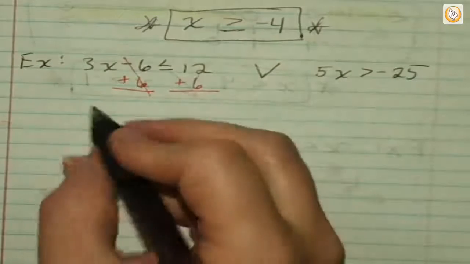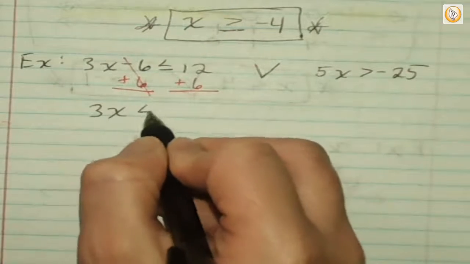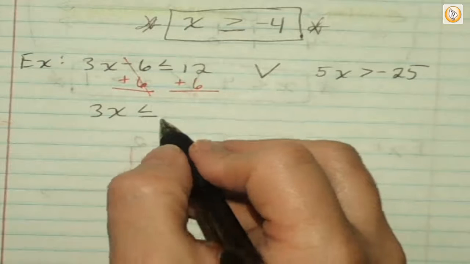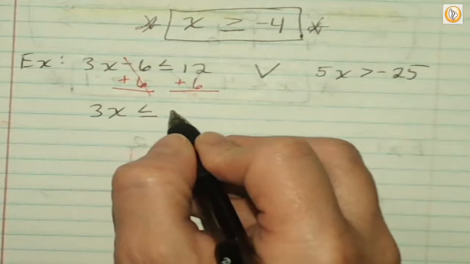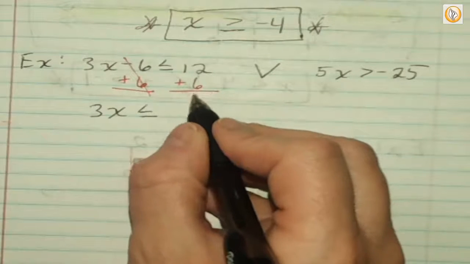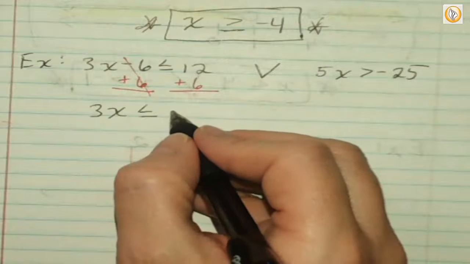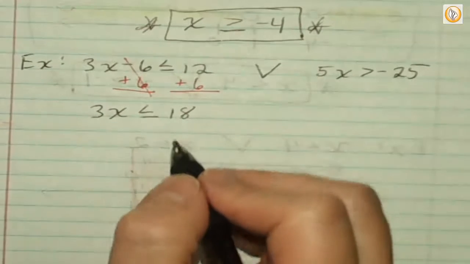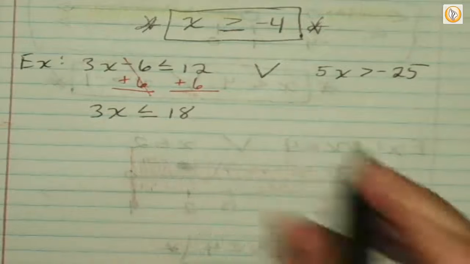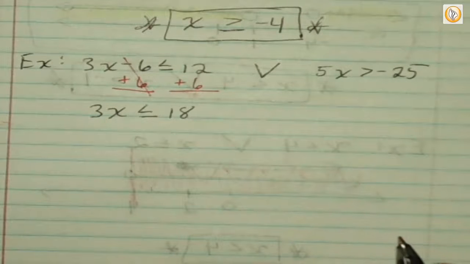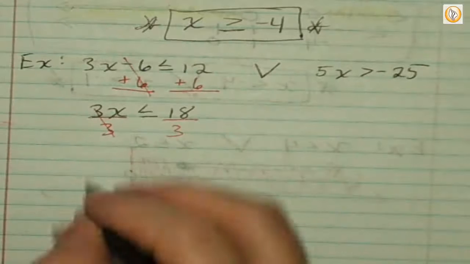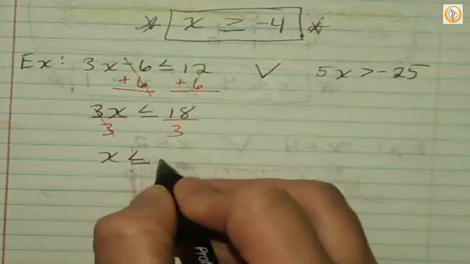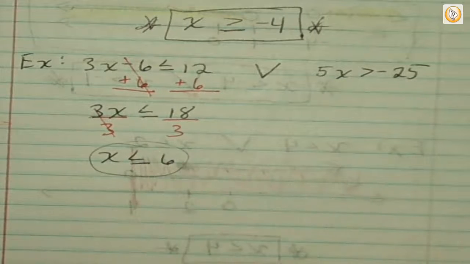Those cross out, and I'm left with 3x is less than or equal to what? Miranda. 18. Miranda's turn. Yes, it is 18. Now, Miranda, what do I do? You divide it by 3. Very good. You get 6. Okay, x is less than or equal to 6. Okay, so we got that one.